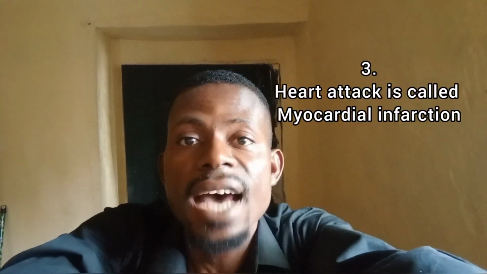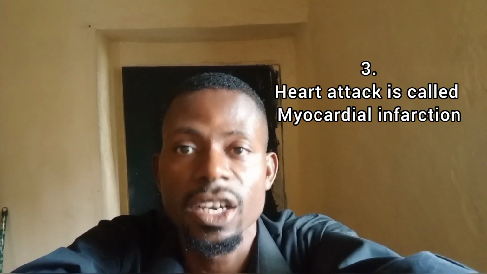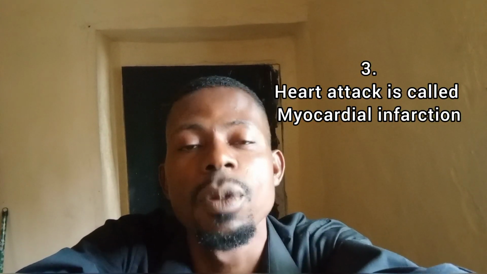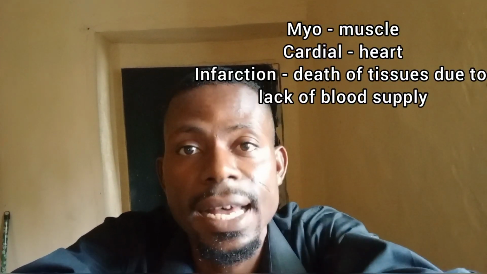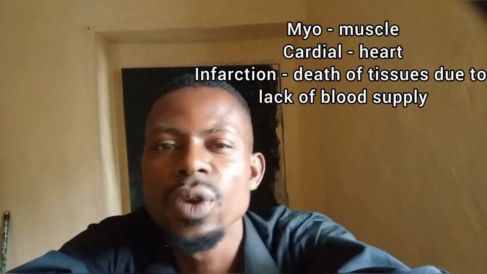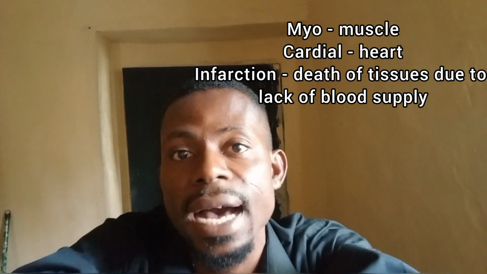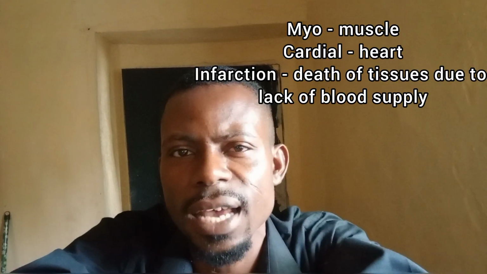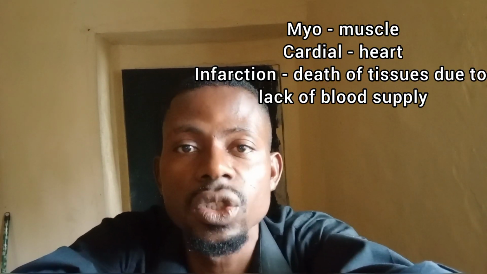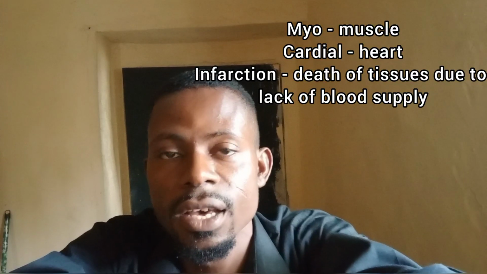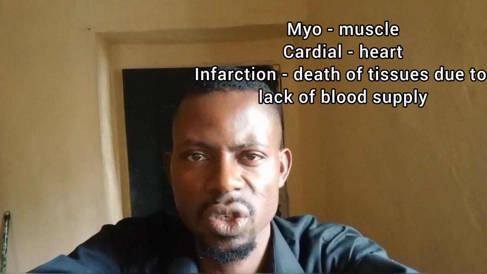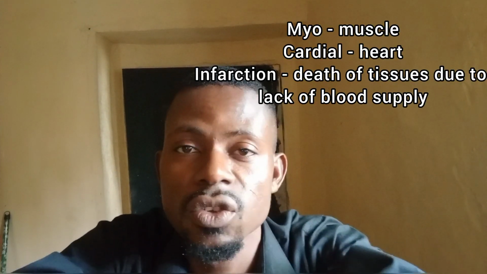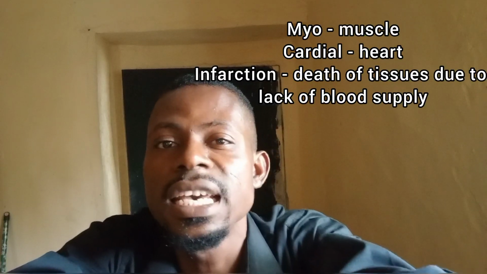Number 3, heart attack is called myocardial infarction. The real name for heart attack is myocardial infarction, and this name tells you everything about heart attack. Myo means muscle. Cardial refers to anything related to the heart. So myocardial means heart muscle or muscle of the heart. Then infarction, like I said earlier, is a death of tissues of an organ due to lack of blood supply. So anything can lead to the death of tissues of an organ. If that death is due to lack of blood supply, it is called infarction.